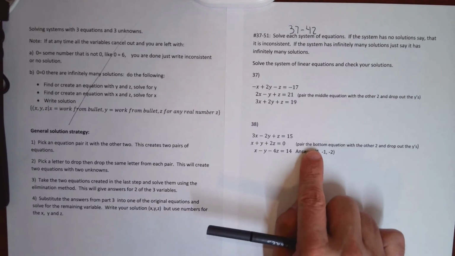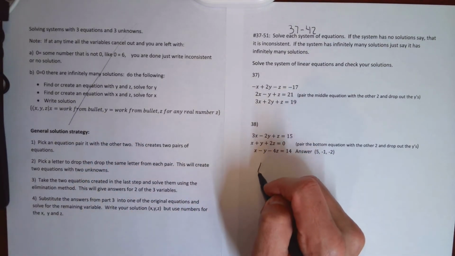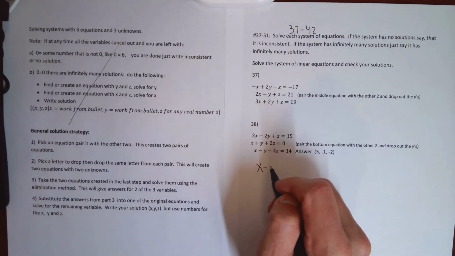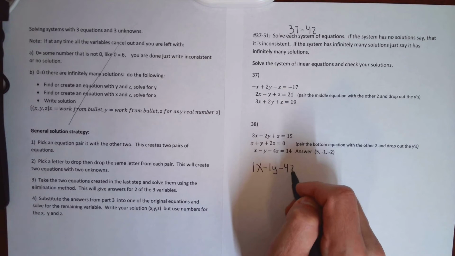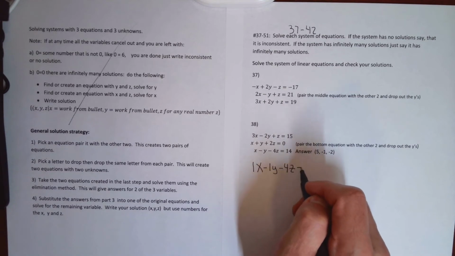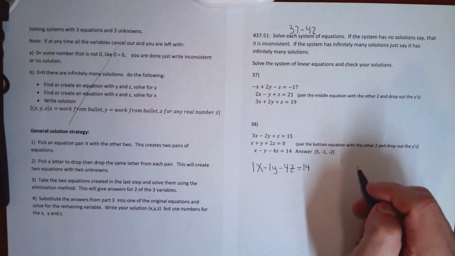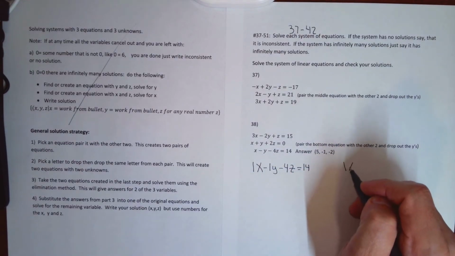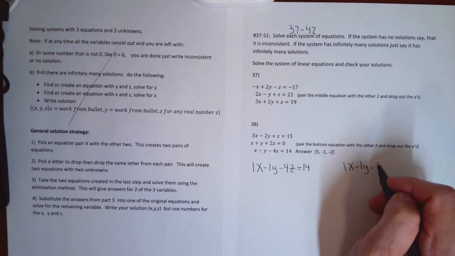So for my step 1, I'm taking an equation. I'm picking the bottom equation. The bottom equation is x minus y minus 4z equals 14. And I'm throwing in a bunch of 1s. Anytime a variable has an implied coefficient of 1, I'm going to write down that 1 just to try to minimize my mistakes.